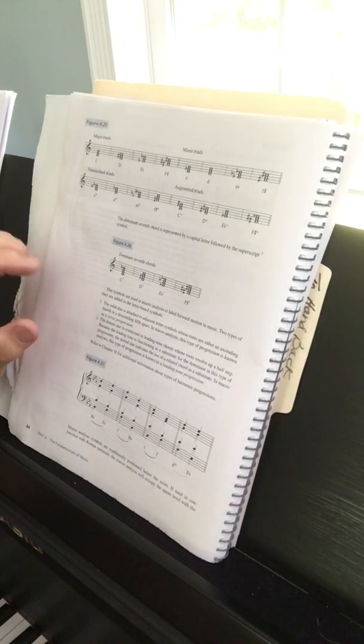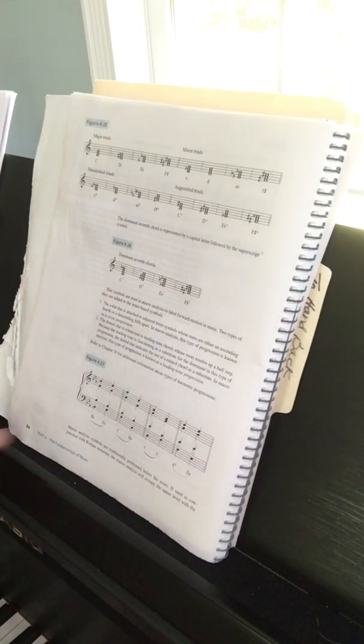To show that something is going to another thing, they have these slurs. So the B flat is going to the E flat. 5, 1. Two, 5, 2 to 5.